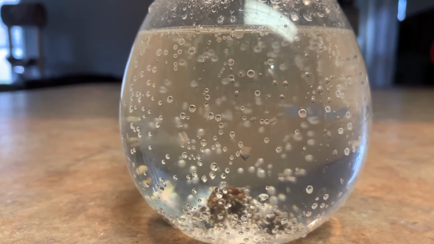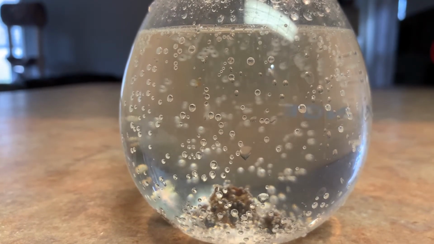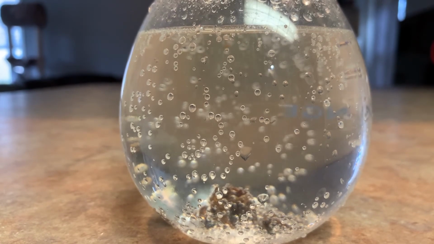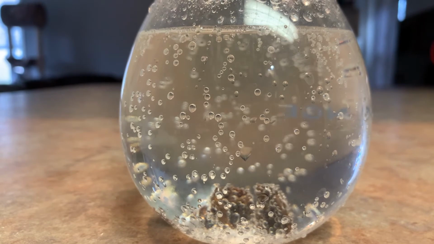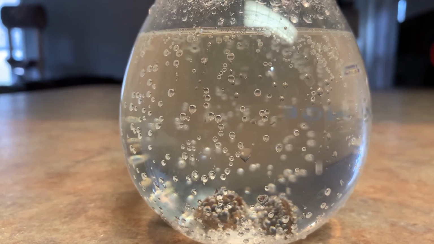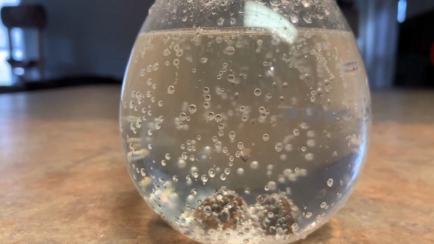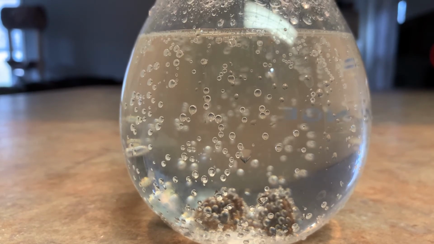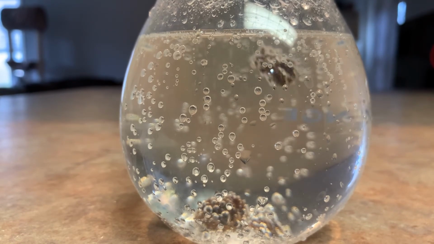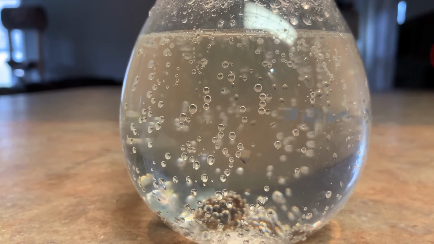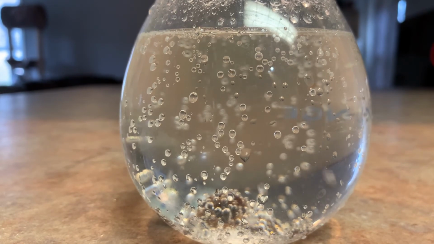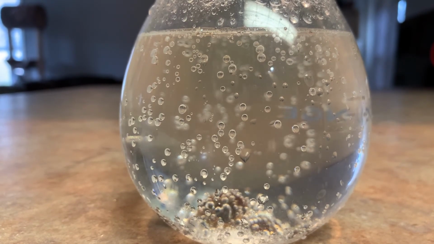There are many variables that you can change in this experiment. For example, I used room temperature club soda and old raisins. Do you think this experiment would do better with cold club soda? Or do you think it would do better with fresh raisins? How long will it take for the soda to finally lose all of the carbon dioxide bubbles? These are all questions that you can answer by performing your own dancing raisins experiment.